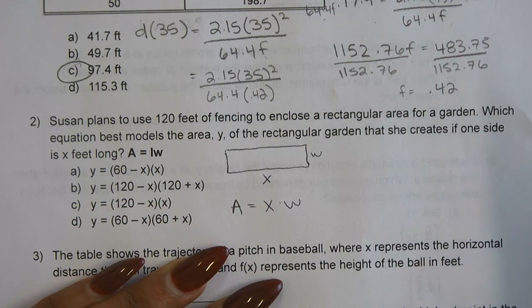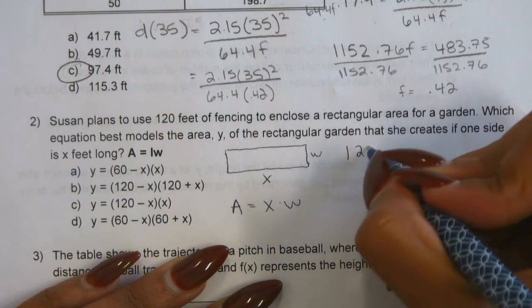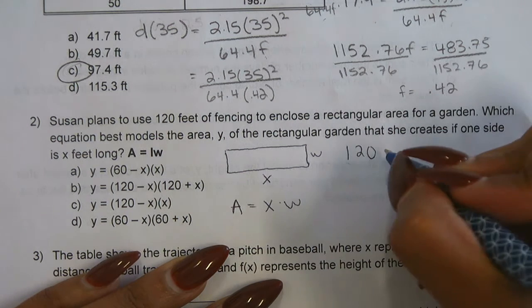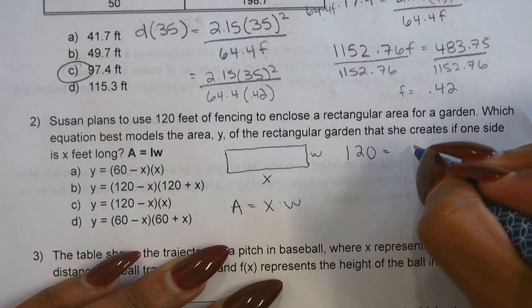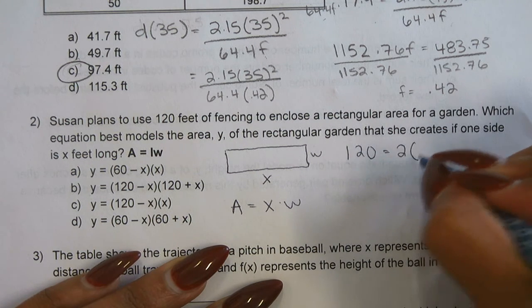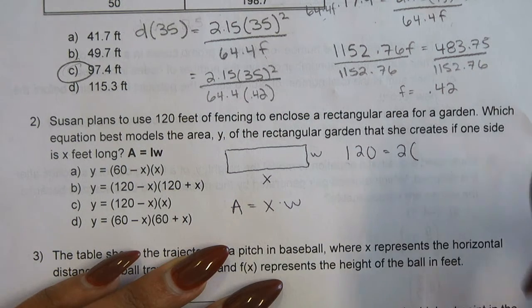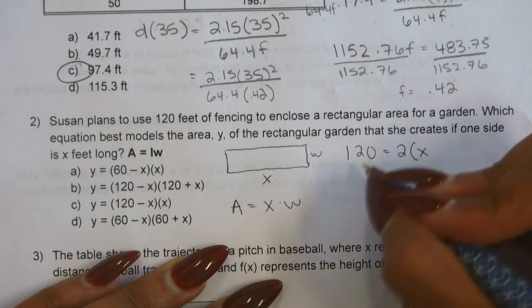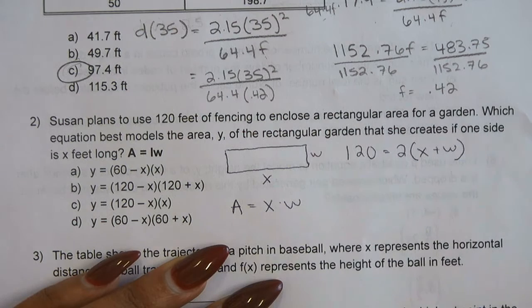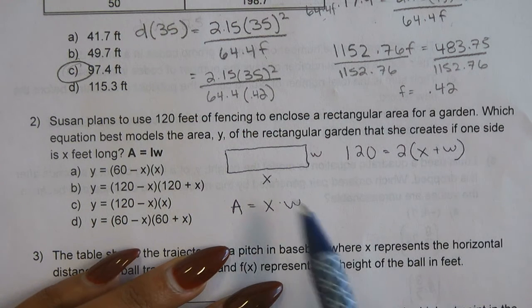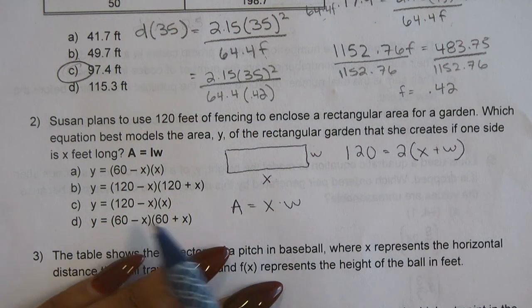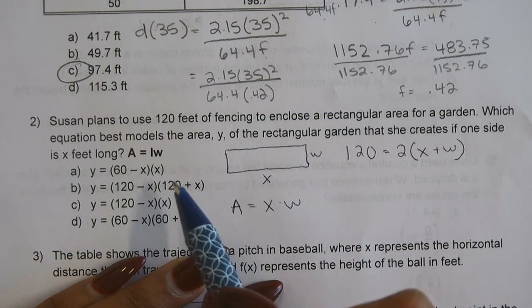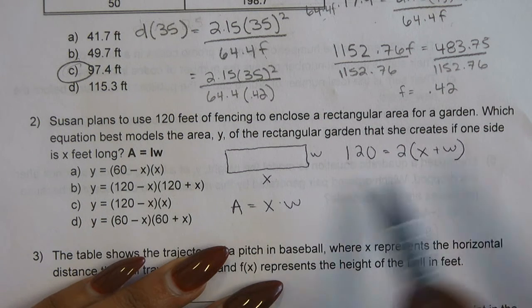So then maybe that tells me I want to solve for w, and maybe some substitution might help me. So I'll start off with 120 as my perimeter. And we know the formula for perimeter is equal to 2 times my length plus my width. In this case, our length is called x and my width is just w. So again, I said I wanted to solve for w because I see that all of my solutions are in terms of only x. So that tells me I need to get rid of this w.